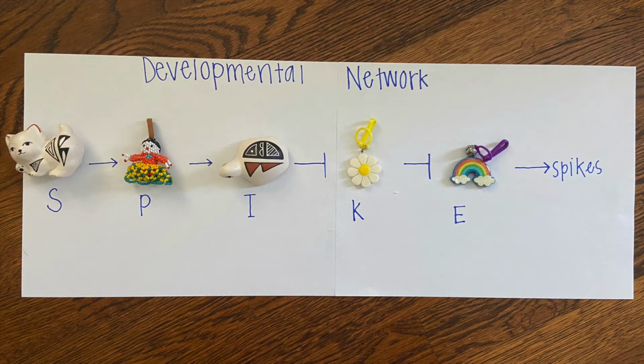The S gene is represented by a cat, which activates the P gene, represented by a doll. The doll activates the I gene, represented by a turtle. The I gene inhibits the K gene, represented by a flower. The K gene inhibits the E gene, which is represented by a rainbow. Finally, the E gene activates the formation of spikes. Now we can see how different mutations will affect the formation of spikes in the ectoderm of the spiny beetle.